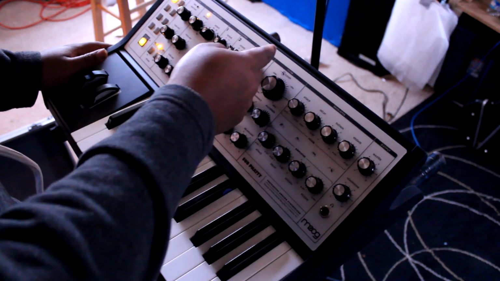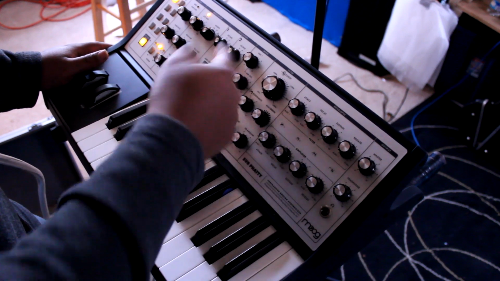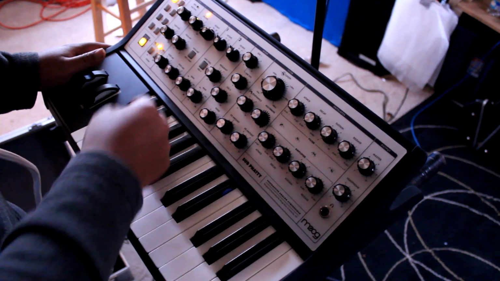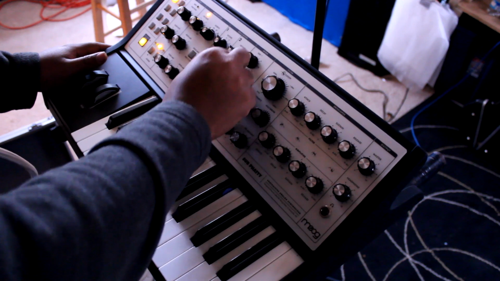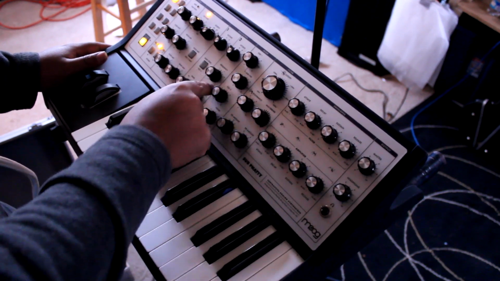Let's zero out our mixer. Take oscillator 1 down to 0, sub oscillator to 0, oscillator 2 to 0, noise generator to 0. That's oscillator number 2. Let's turn it to 16 feet. Take the frequency down to the center, and we'll just set that to a saw wave.